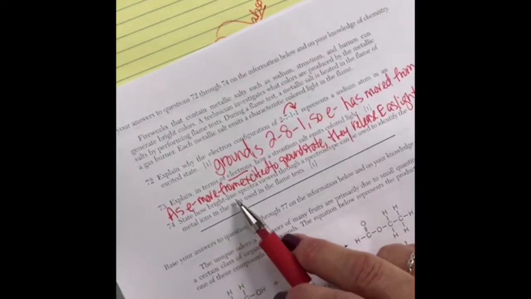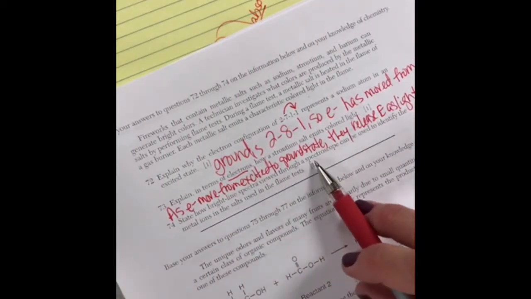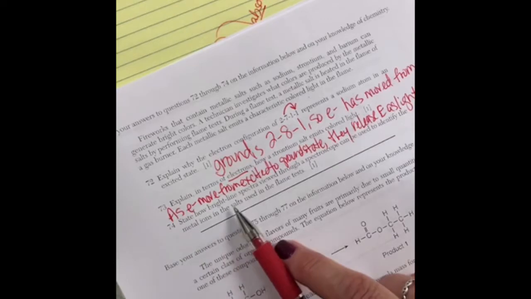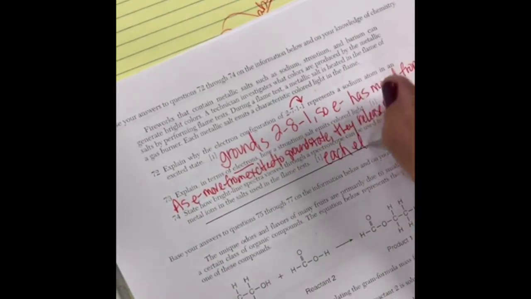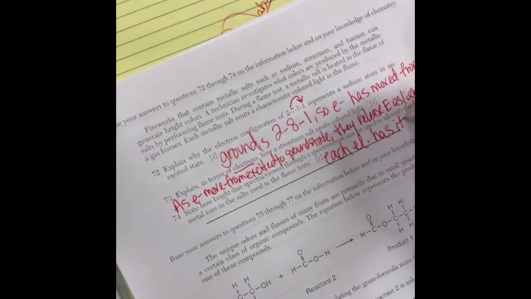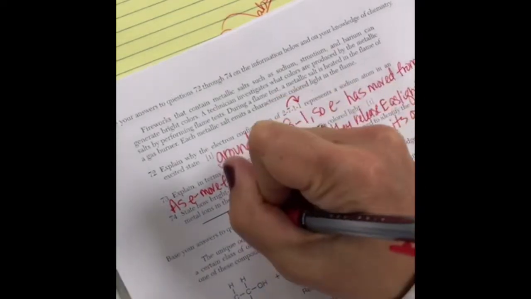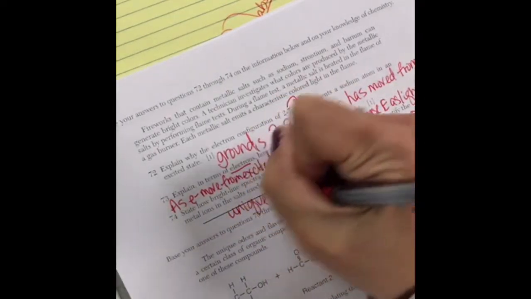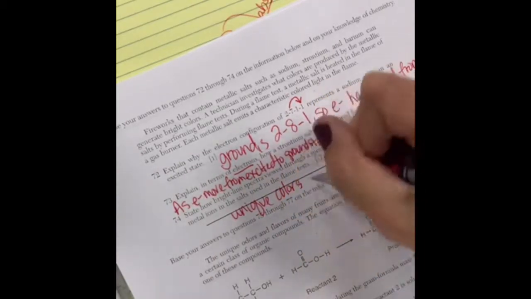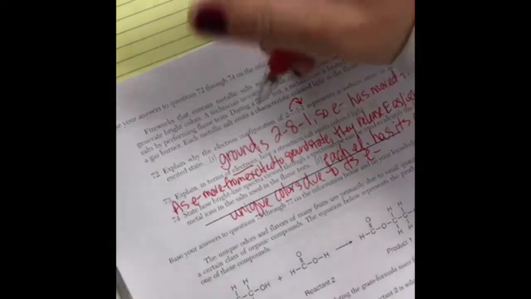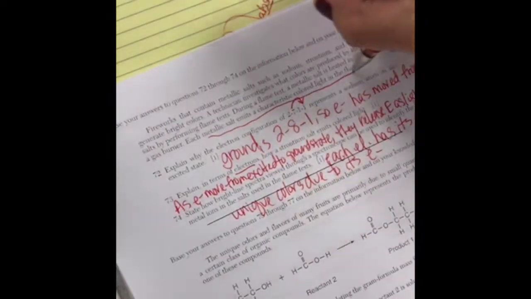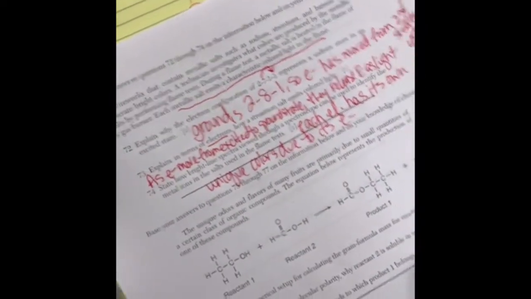State how bright line spectra viewed through a spectroscope can be used to identify metal ions in the salts. So, each element has its own unique colors due to its electrons. So that was written up here. Each metallic salt emits its own color. So we did that with elements.